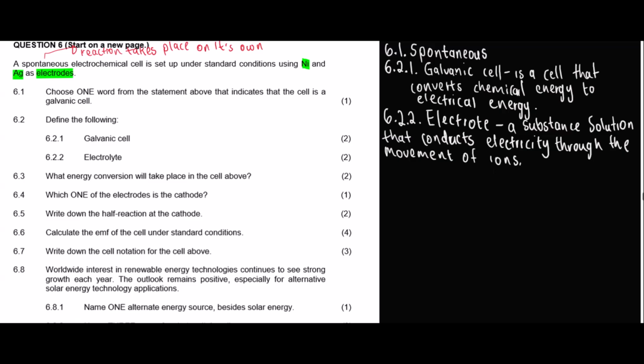That is an electrolyte. I made a mistake there with the spelling. It has to be electrolyte, right? So, my bad.